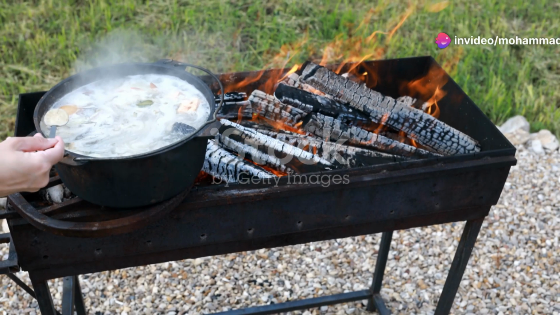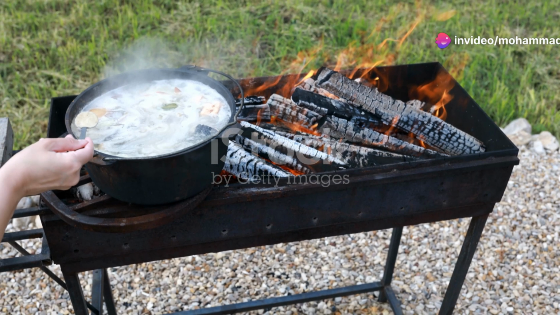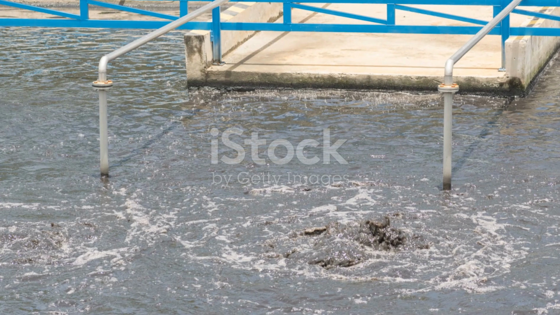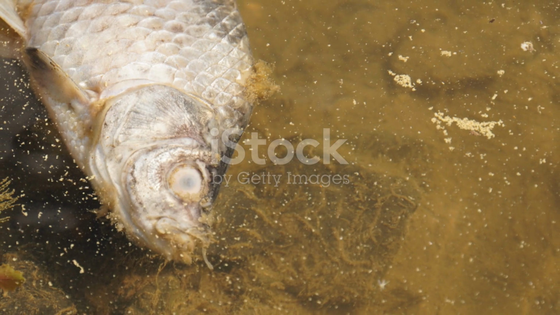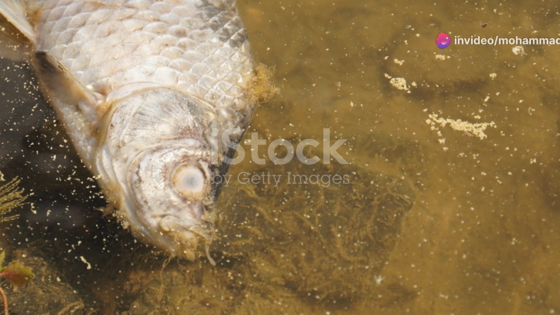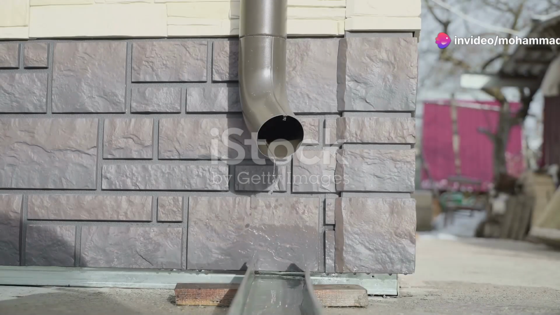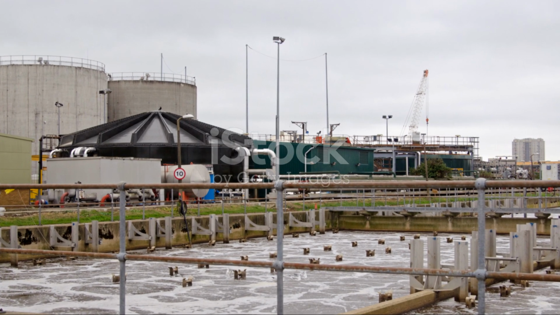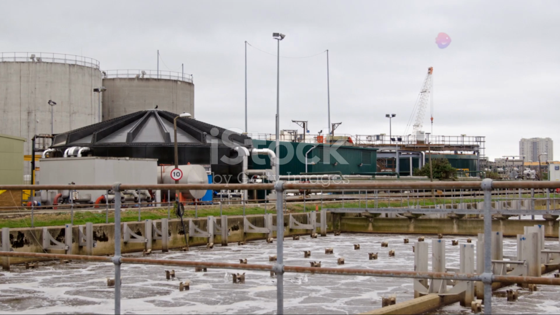By removing nutrients like nitrogen and phosphorus, treatment plants also protect our ecosystems. Excessive nutrients can lead to algal blooms. These blooms deplete oxygen in the water, harming fish and other aquatic life. Wastewater treatment is not just an environmental necessity, it's an investment in our future. By treating our wastewater effectively, we can ensure the availability of clean water for generations to come.